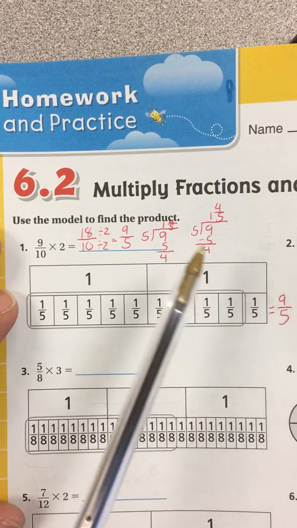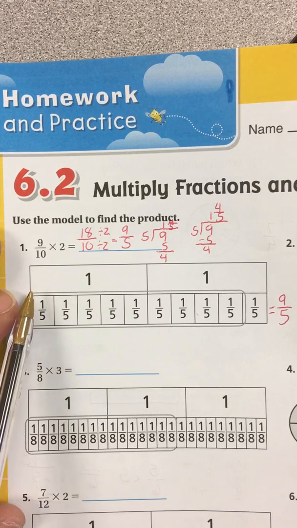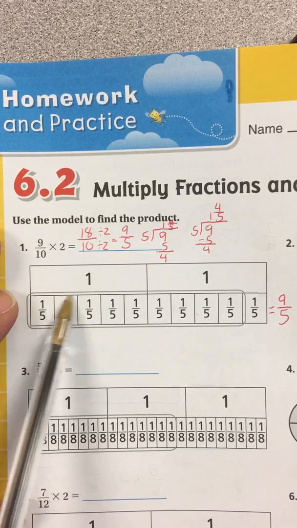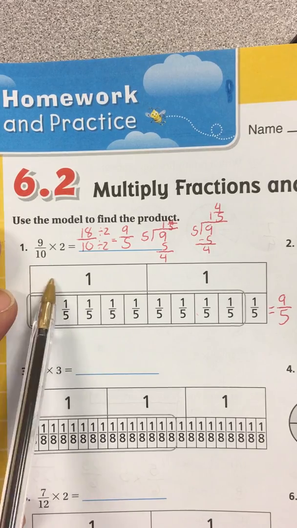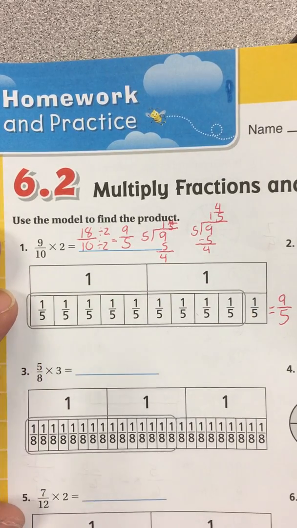Since 9/5 is improper, I'll divide and make it into a mixed number. And you can also see in the picture that 9/5 is equal to 1 whole and then 4/5 of another whole.